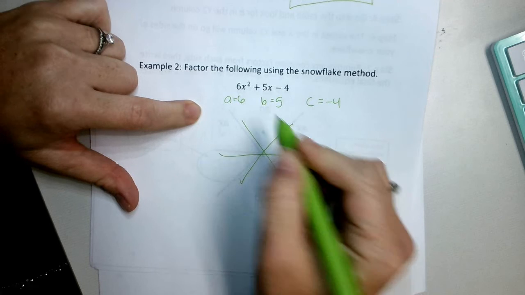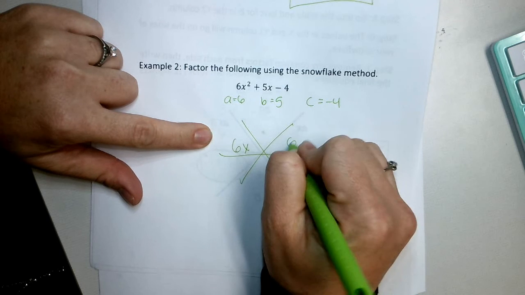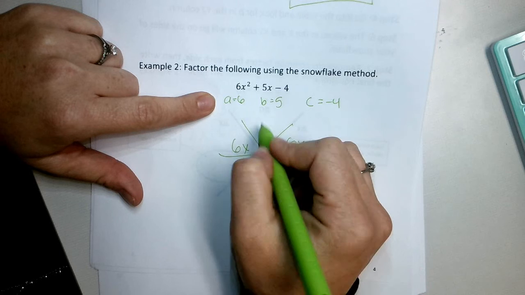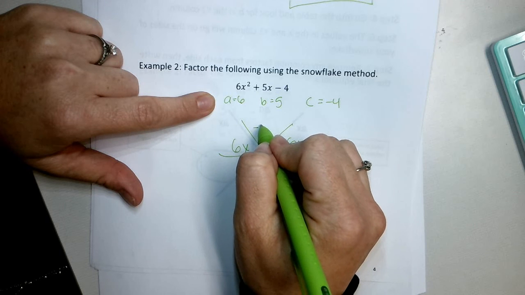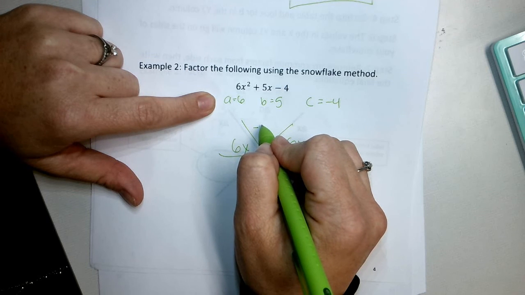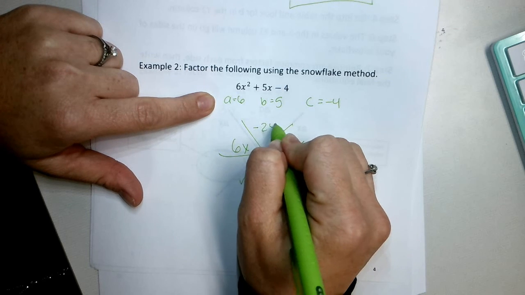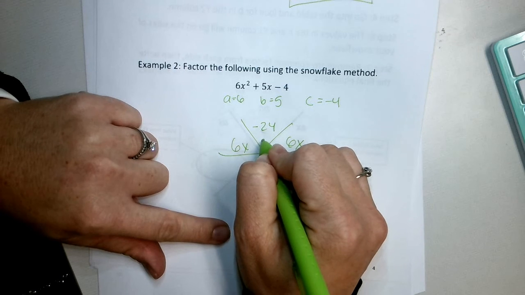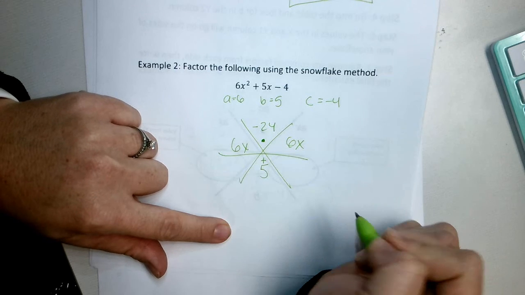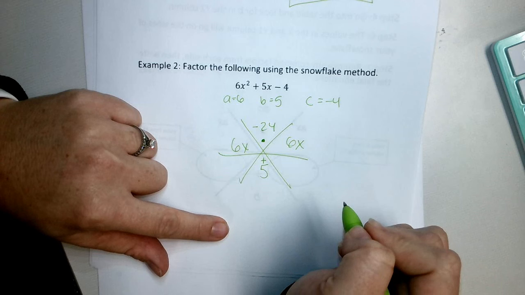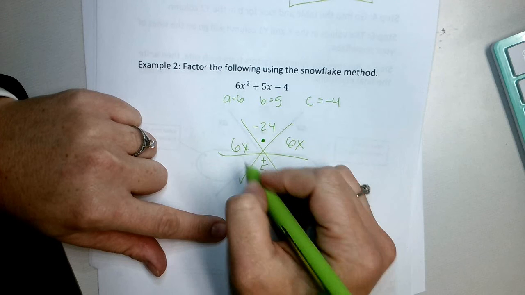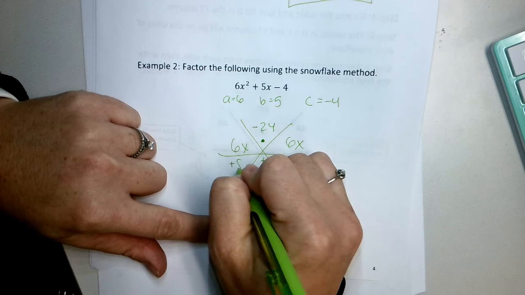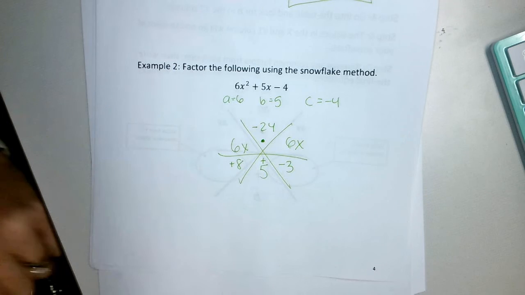Okay, so remember, AX goes here and here. A times C. What's 6 times negative 4? And what's B? So what multiplies to give me negative 24 but adds to give me 5? Which one's going to be positive? Which one's going to be negative? Actually, positive 8, negative 3. Do y'all remember how to find those in your calculator?